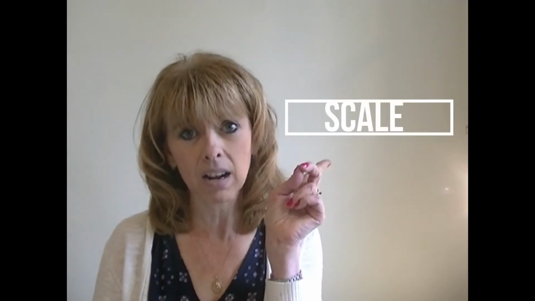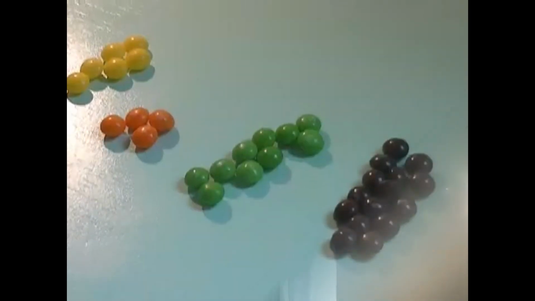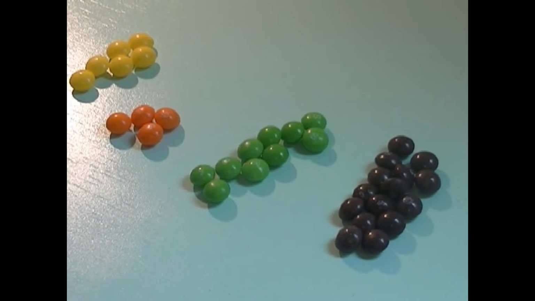And the last thing that you really have to have when you're making a graph is something called a scale. Now, a scale on a graph is not like a scale that you weigh yourself with. A scale on a graph tells you how many things you have in each category. Here, I'm going to show you using Skittles.